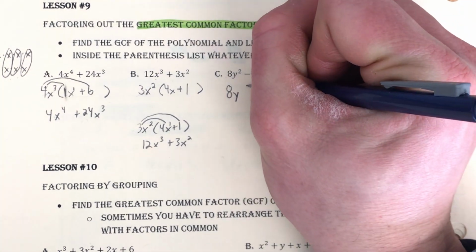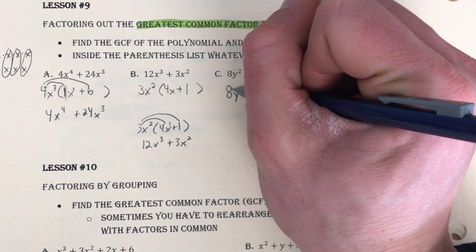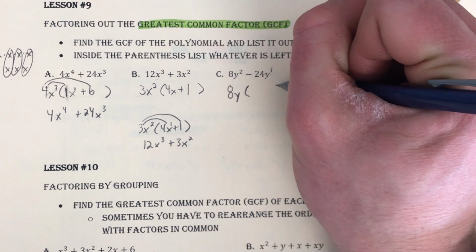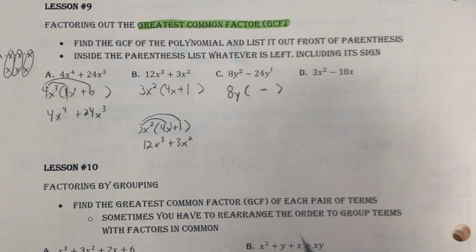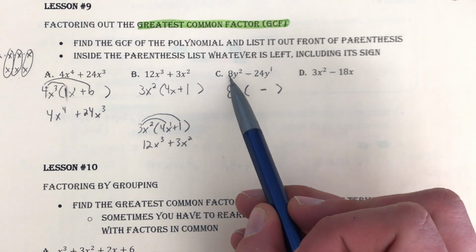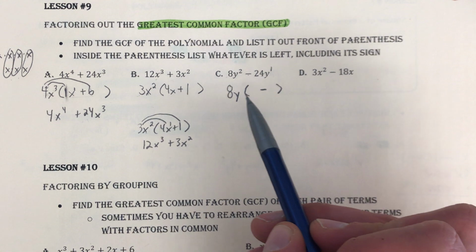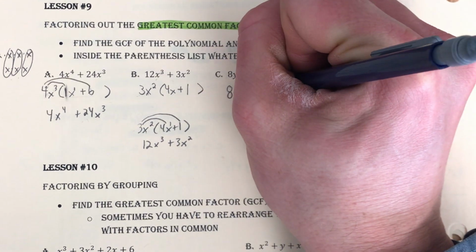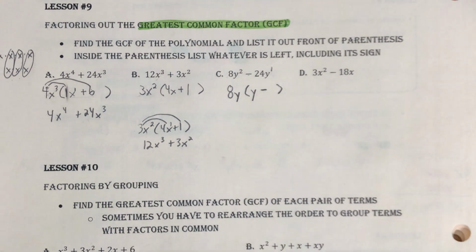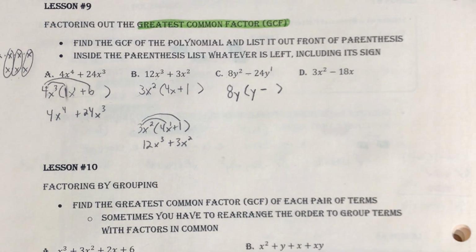So then, again, I've got to figure out what did I multiply 8y by to get to each one of those numbers. So parentheses, the negative sign, come down. What did I multiply 8 by to get to 8? Well, that'd just be 1. And what did I multiply y by to get to y squared? Well, that would be another y. So I should have a y in here, or I could put 1y. It means the same thing.